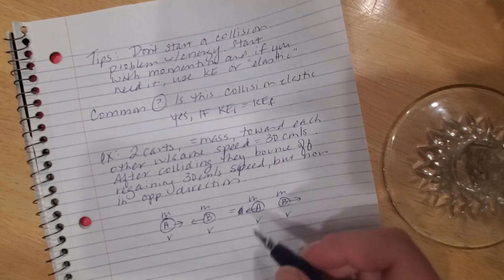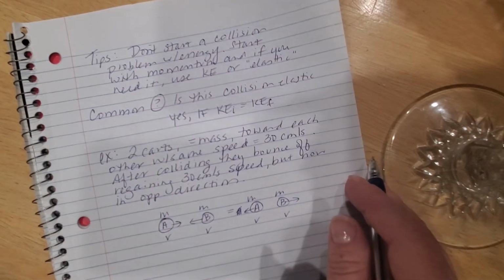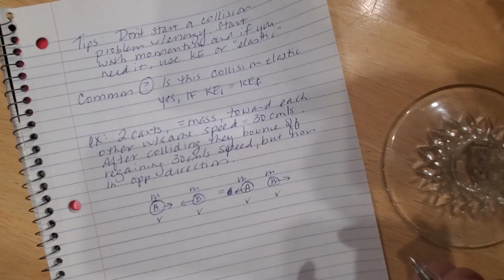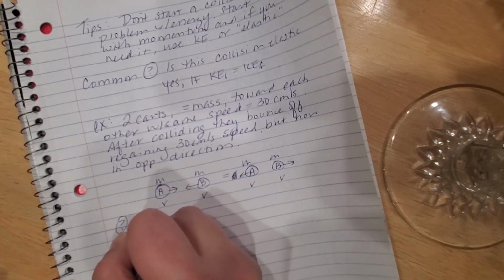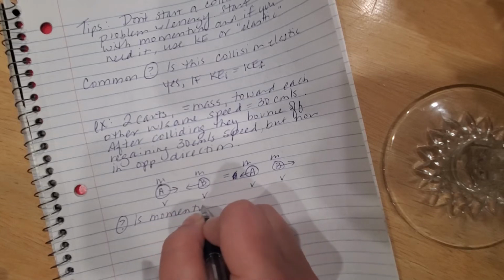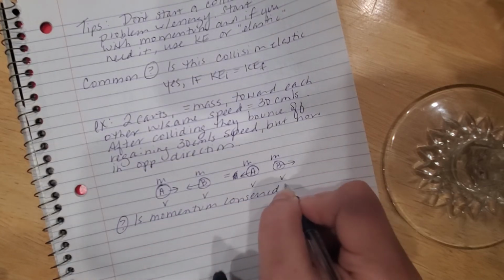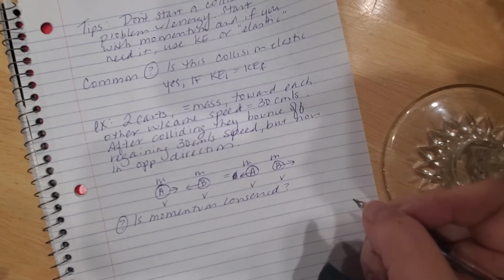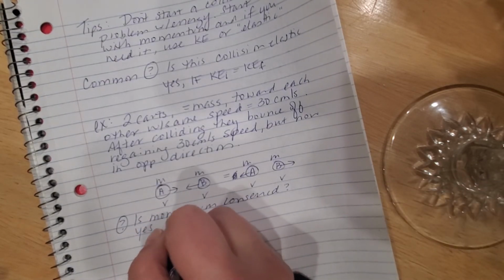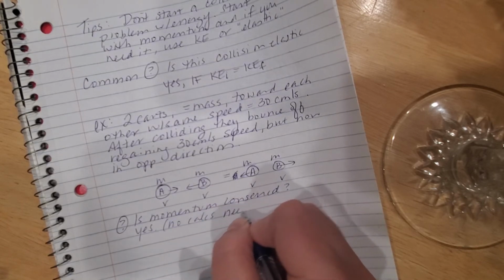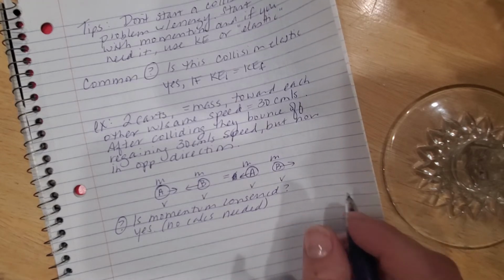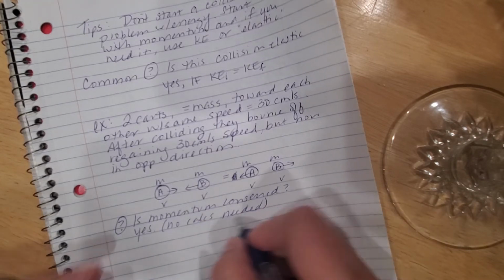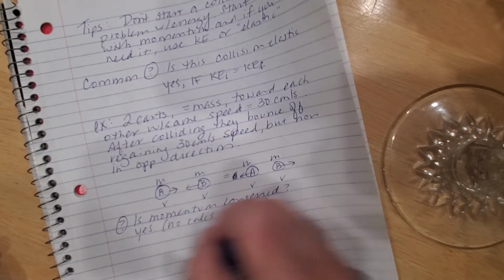Is momentum conserved? The answer is yes, and you don't need to calculate anything, really. As you can see, the only forces acting on the carts are exerted by the carts themselves, so you could just claim that. No calcs needed. Sometimes they tell you in a free response, they'll say something like, without doing calculations. And if you rely only on calculations, you'll be stuck.